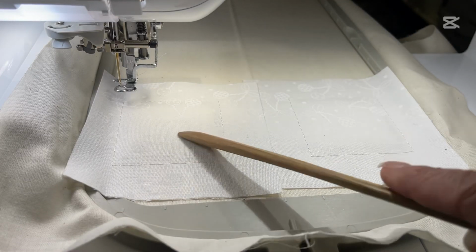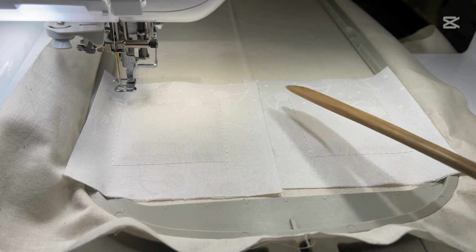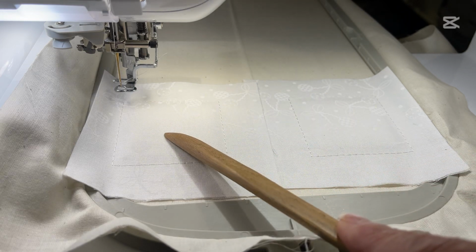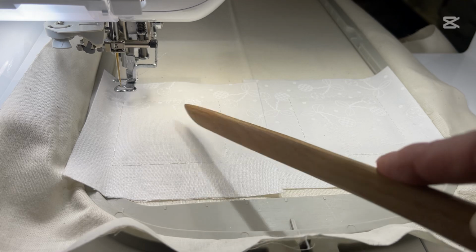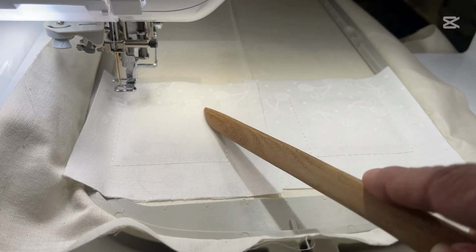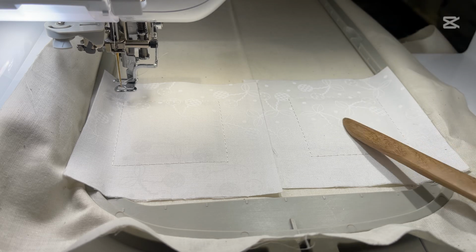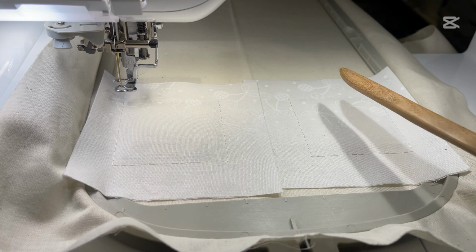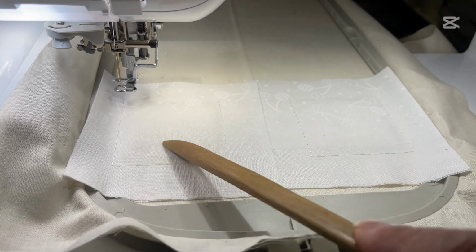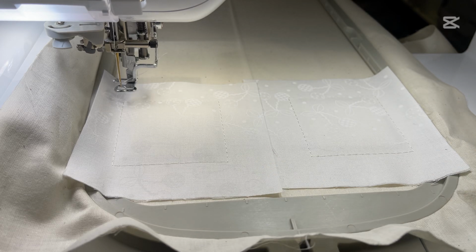So you can see how everything is running at the same time. And again, that just saves steps and saves from changing the thread back and forth to do just one block and then the next block. And that's why I love, again, that's why I love software. So now it will be the quilting for both blocks.